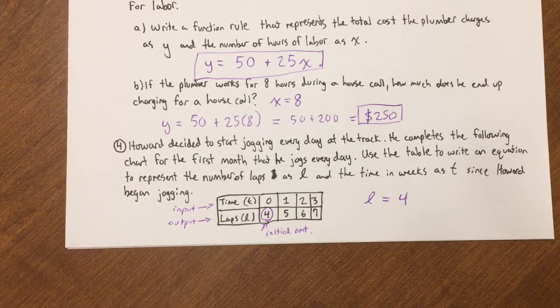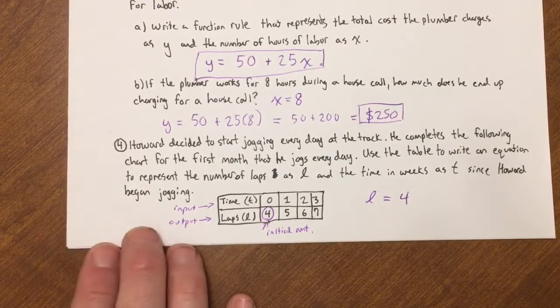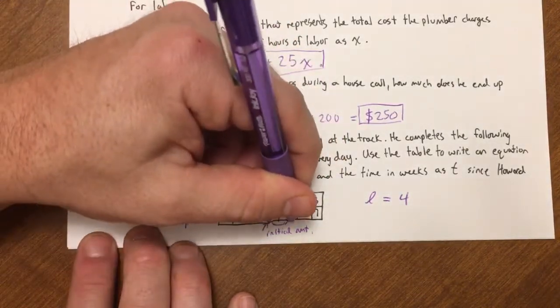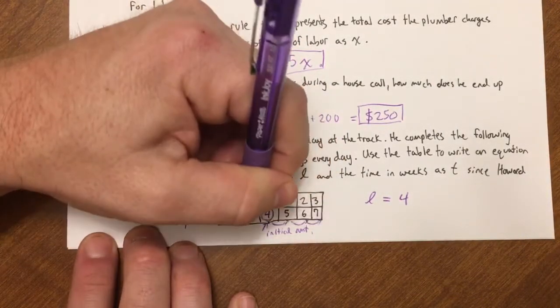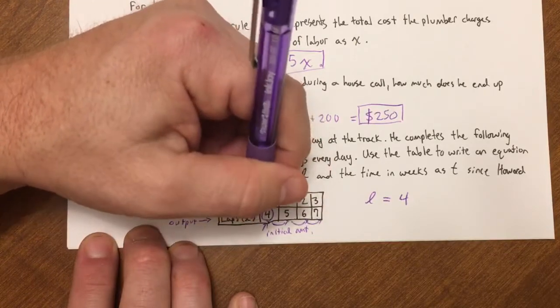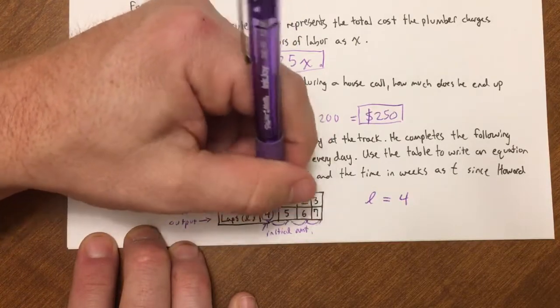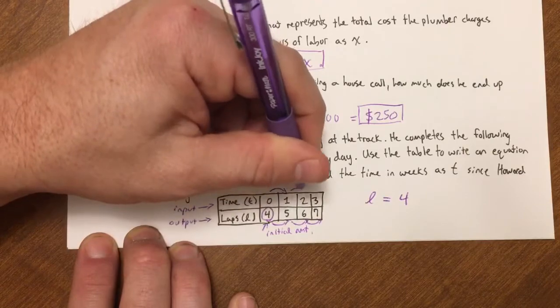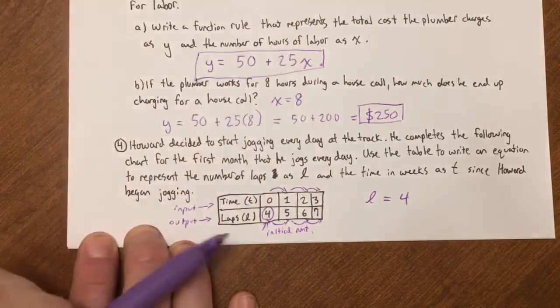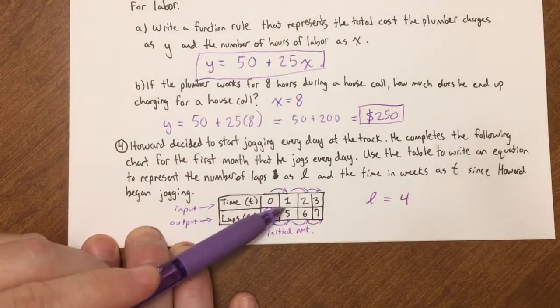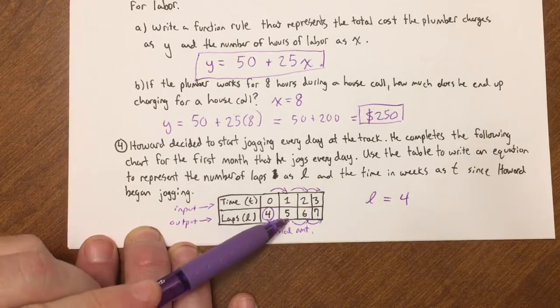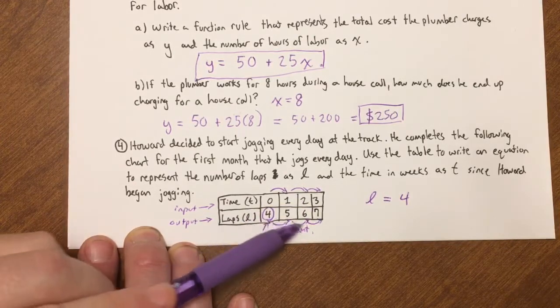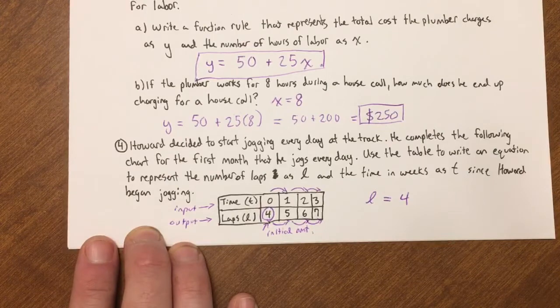Now, we need to figure out what the rate of change is. And the way we can do that is by comparing how the output value changes per unit of time. So if you look here, for every week that passes, it looks like it increases by 1 lap per week.